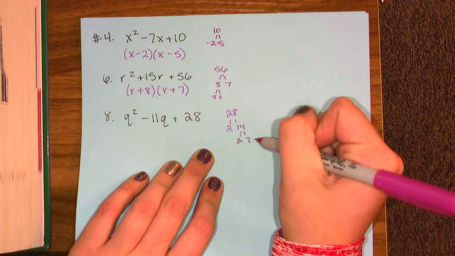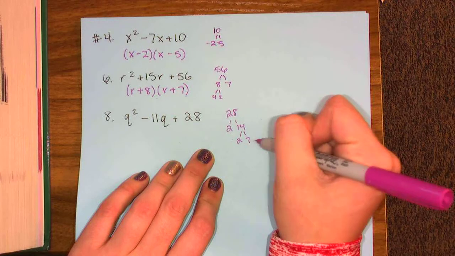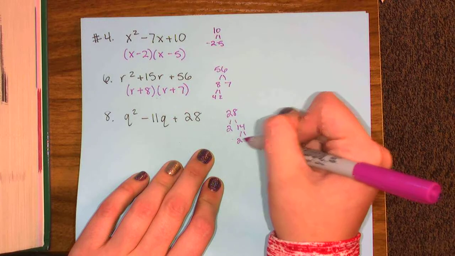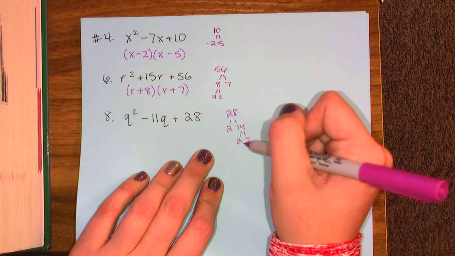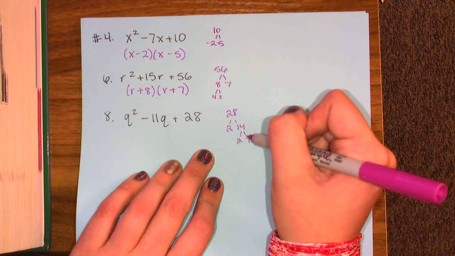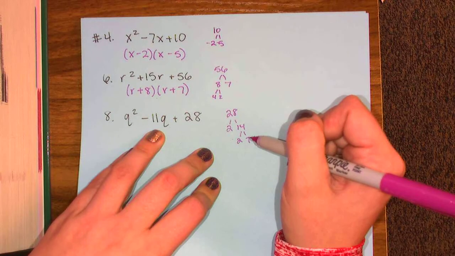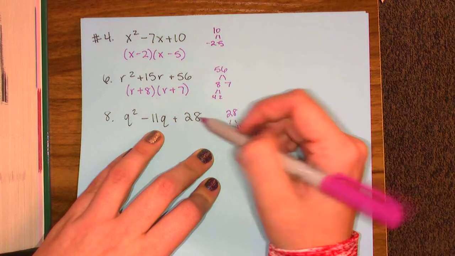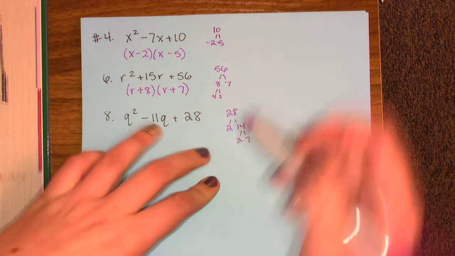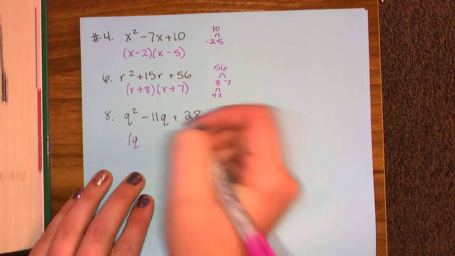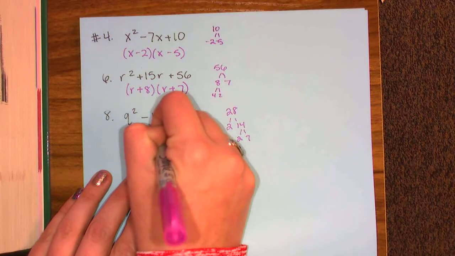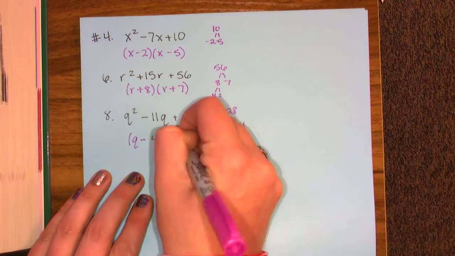So pretty much my options are 4 and 7, 14 and 2. So yeah, that's pretty much my only option. So 4 and 7 do give me 11, and if I make them both negative, that keeps 28 positive and makes 11 negative. So q minus 4, q minus 7.